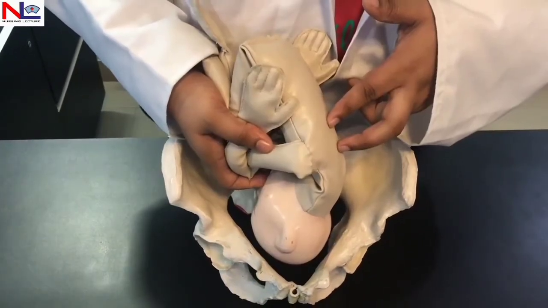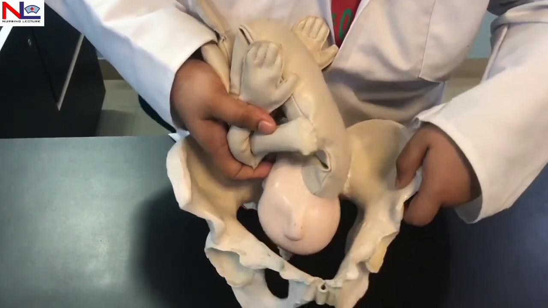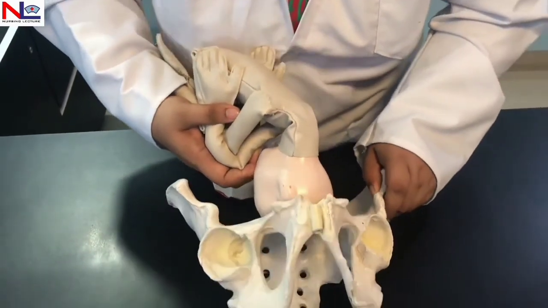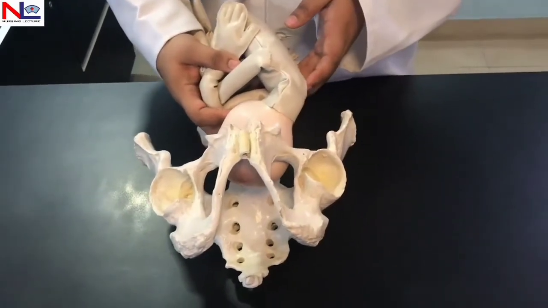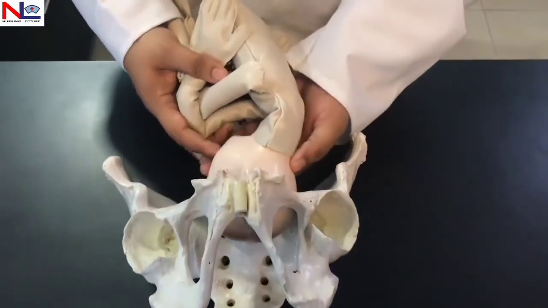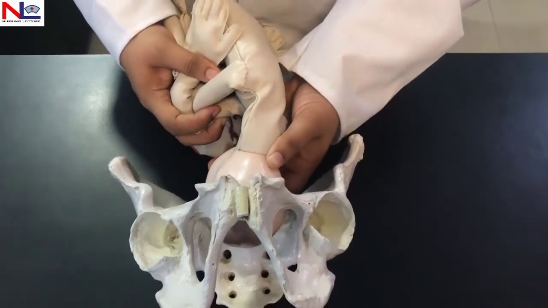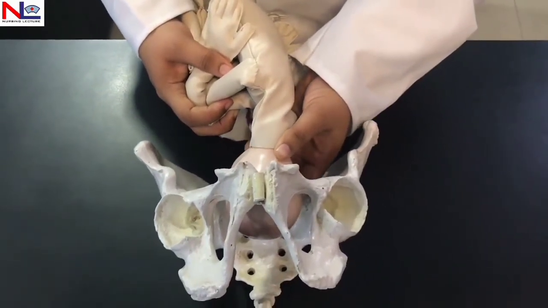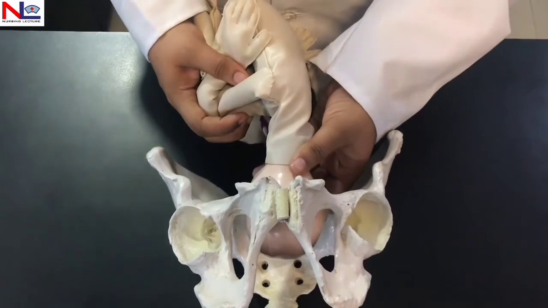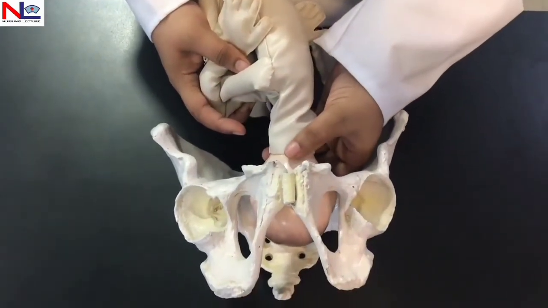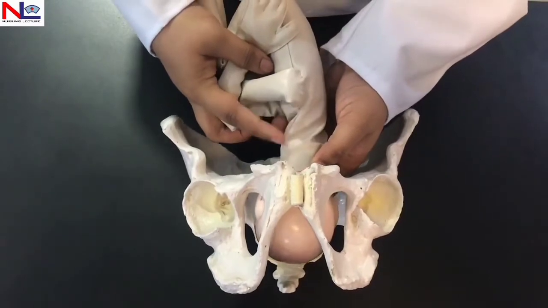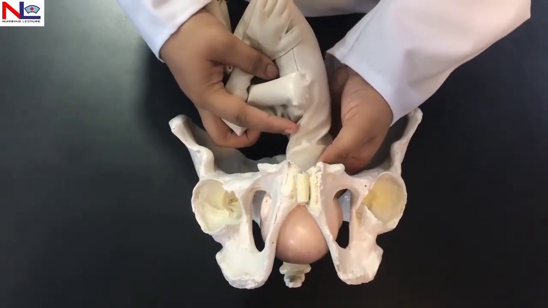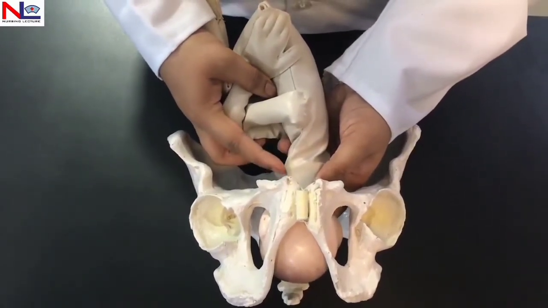To see the further cardinal movements, I am just laying the pelvis in a lying down position, and after the flexion there is the internal rotation of the head, and the head rotates 1/8 of the circle, or you can say a 45-degree angle, and comes behind the symphysis pubis. But there is a torsion or a twist in the neck which is sustained for a while.